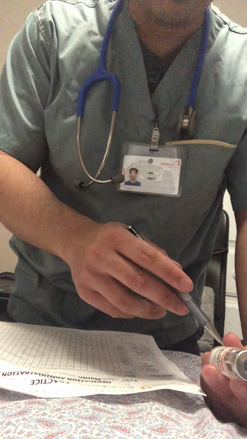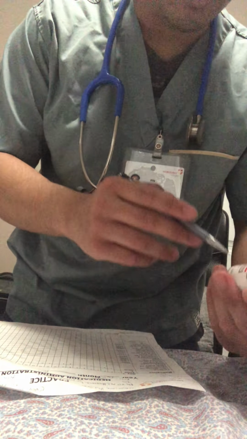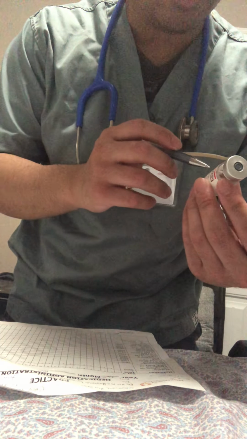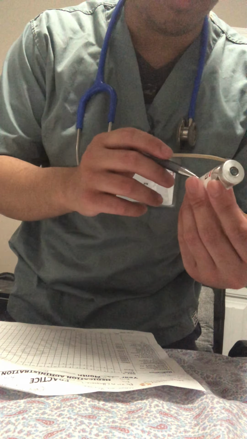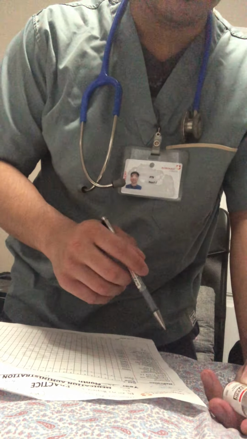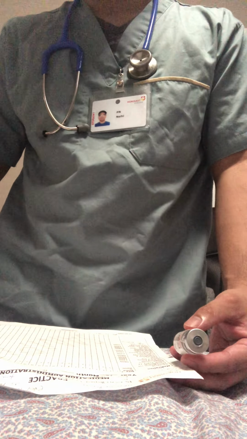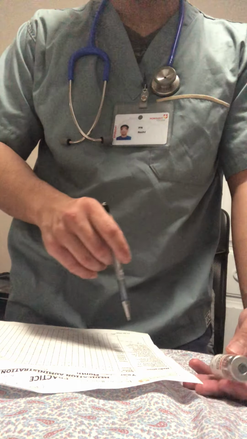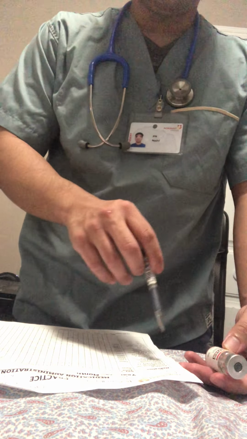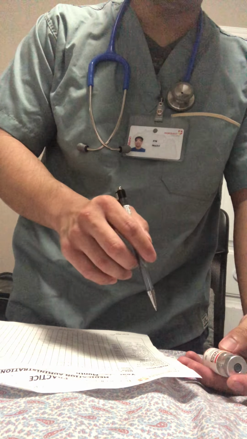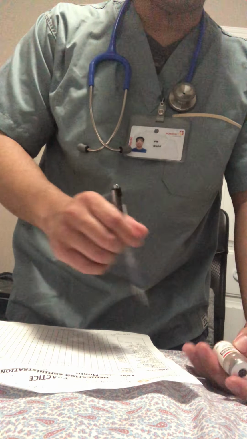Here it says 50,000 units, 5 ml, and underneath it says 10,000 units for 1 ml. And the MAR says 10,000 units in 1 ml, and then subcutaneous every 12 hours.